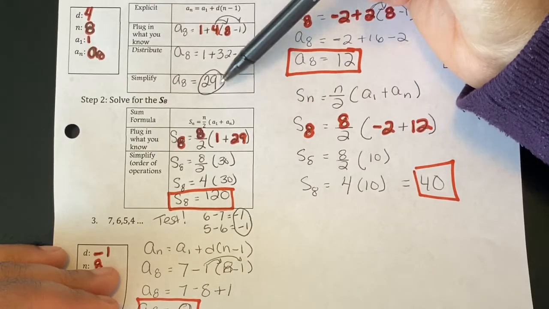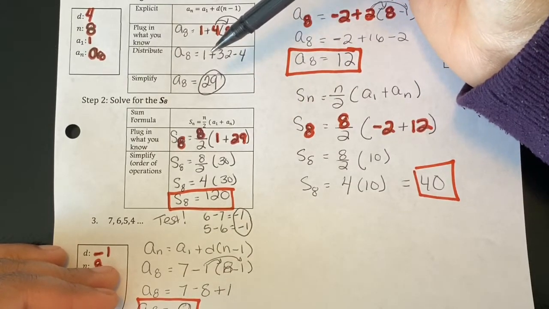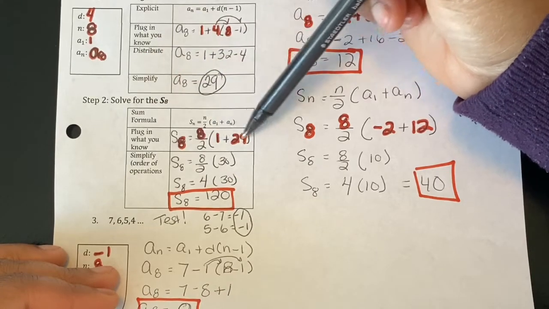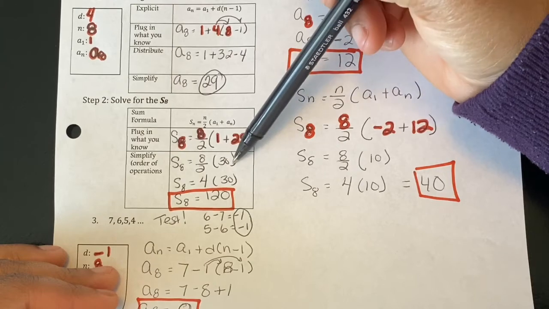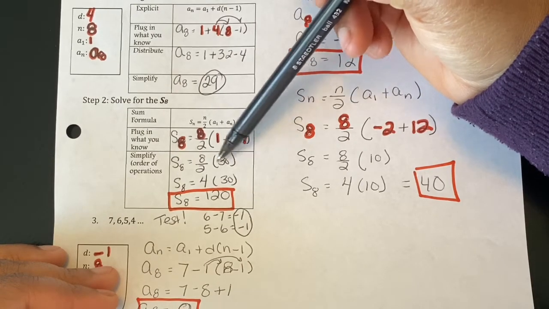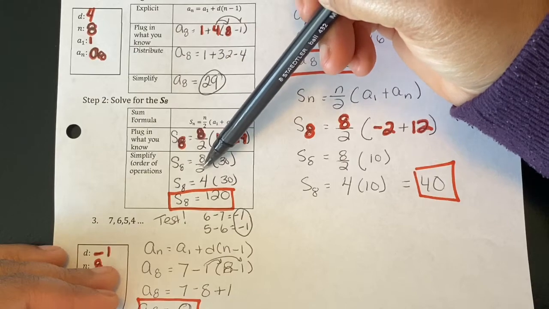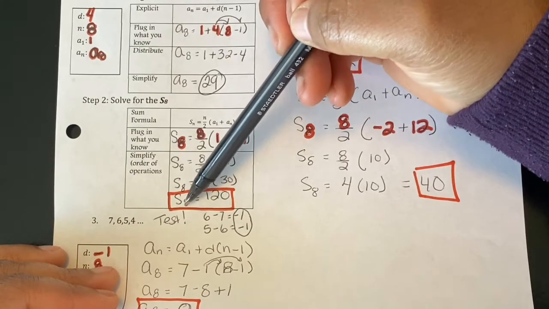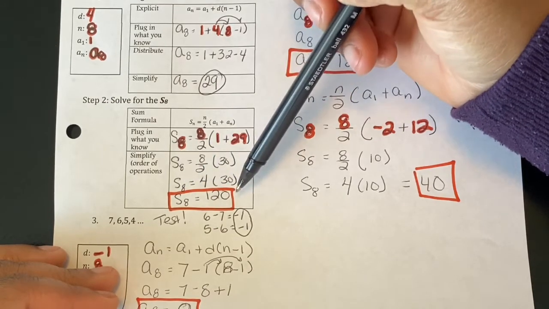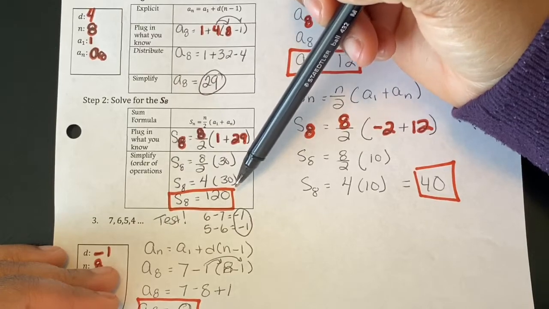And we found that here. Okay. Now we just do our order of operations. Parentheses first, so 1 plus 29 is 30. Then we can do our multiplication or division first here, because 8 divided by 2 is 4, and then multiply. So the sum of the first 8 terms in this sequence is 120. If I add all the first 8 up, it would add up to 120.